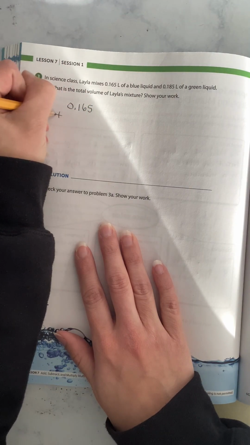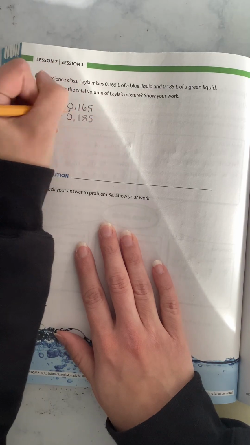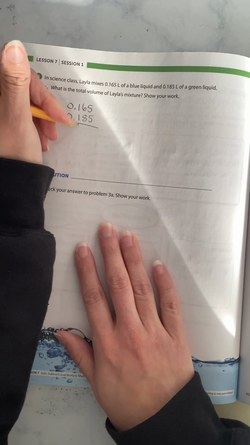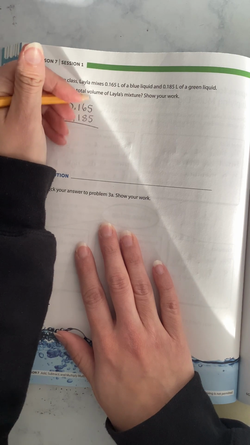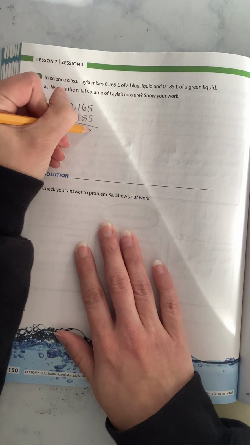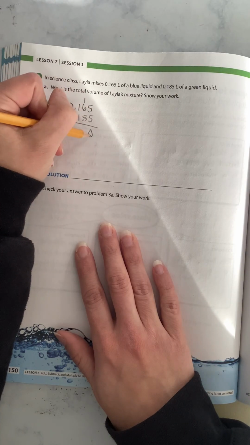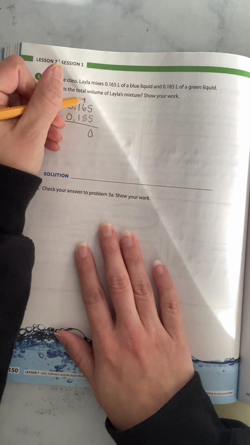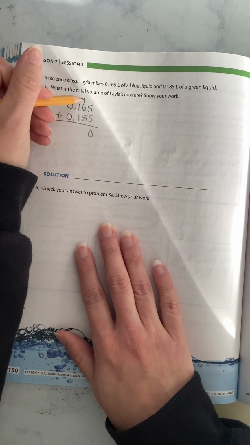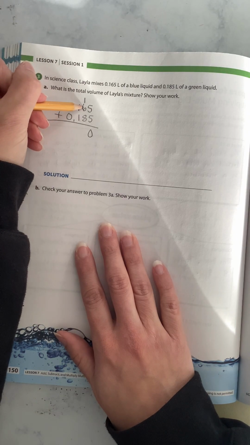So yeah, we're gonna take time to say, okay, 0.165 plus 0.185. Notice I've kept my ones lined up, my tenths lined up, my hundredths lined up, and my thousandths lined up, okay? So then I'm gonna add those up. 5 plus 5 is what? 10, we carry our 1, right? It's gonna go from the thousandths place into the hundredths place. And then 1 plus 6 is 7.